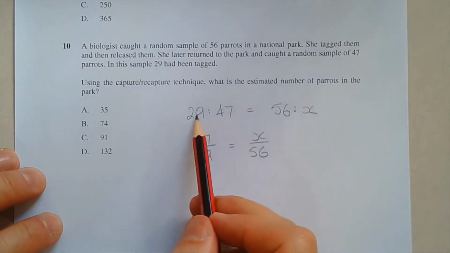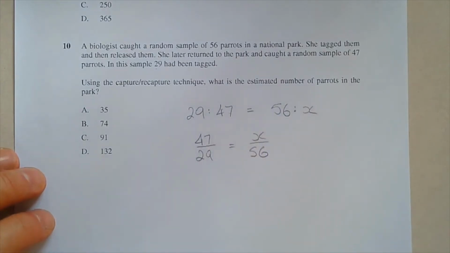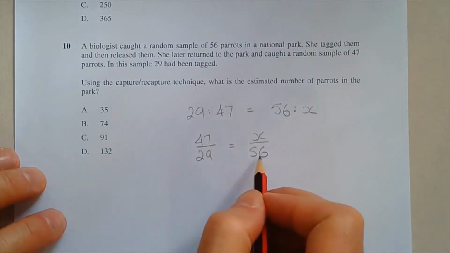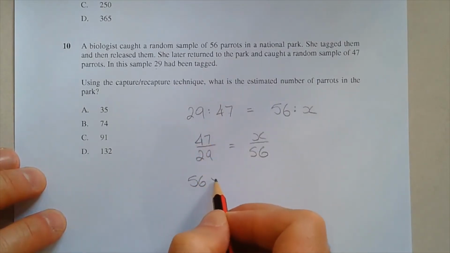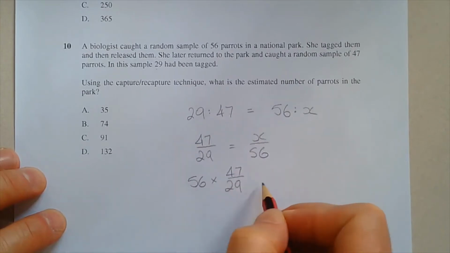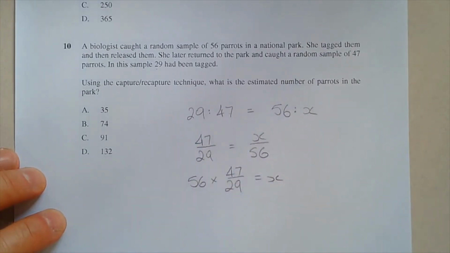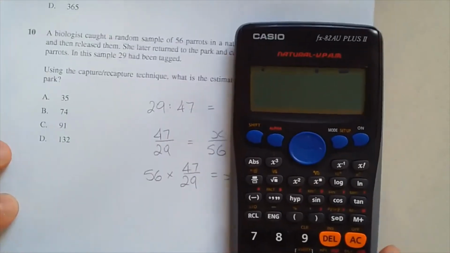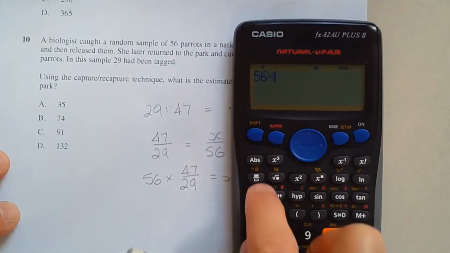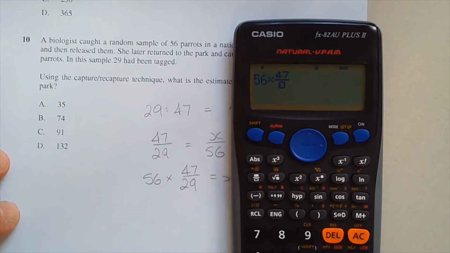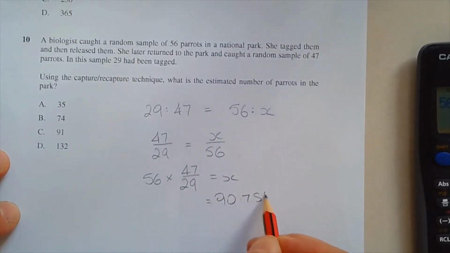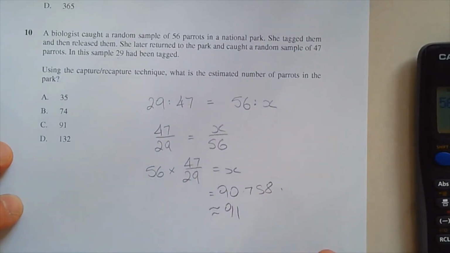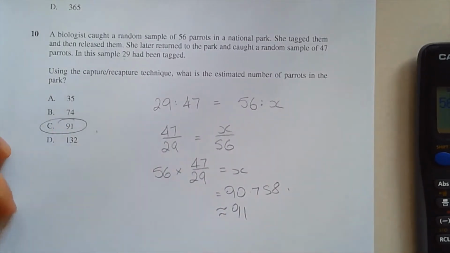So it's the second term over the first term in each respective ratio. Let's make x the subject of the formula. So we're going to multiply the fraction 47 on 29 by 56. So 56 multiplied by 47 over 29, and that's equal to x. Okay, so 56 multiplied by 47 over 29, and just press the S-D button, we get 90.758. And that's going to be closest to 91. So it's going to be option C.